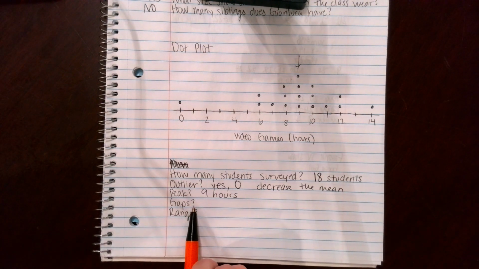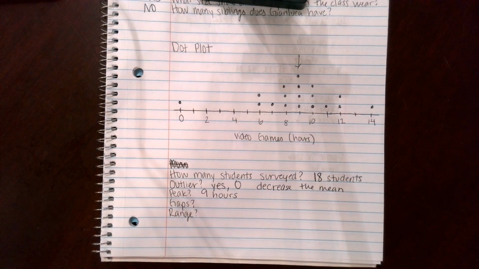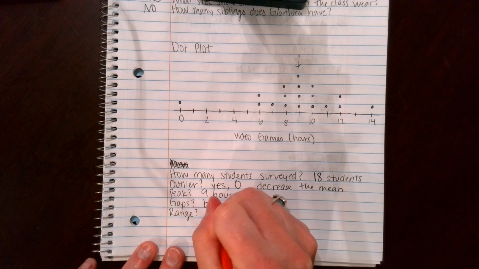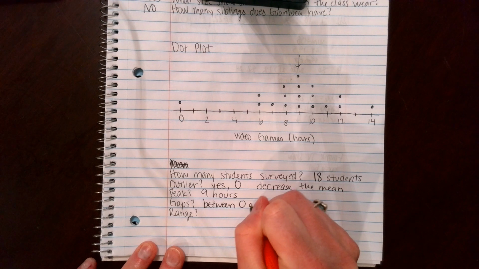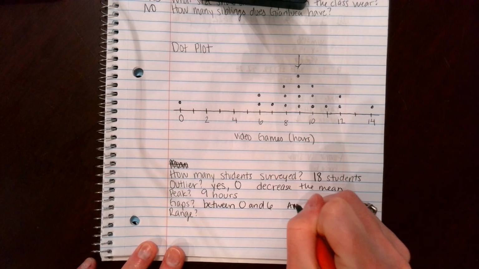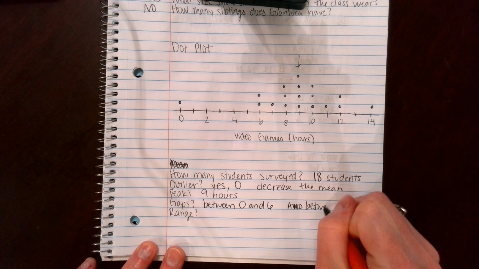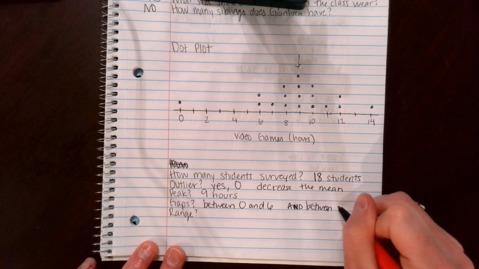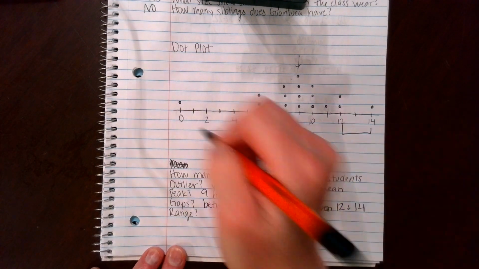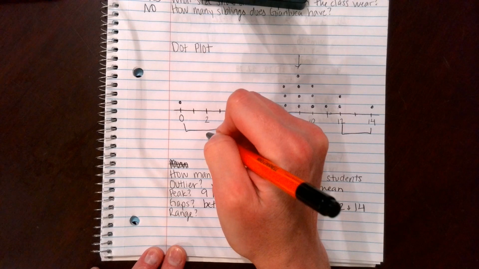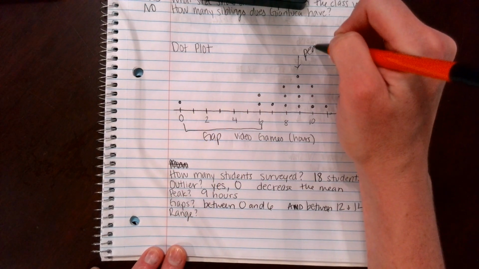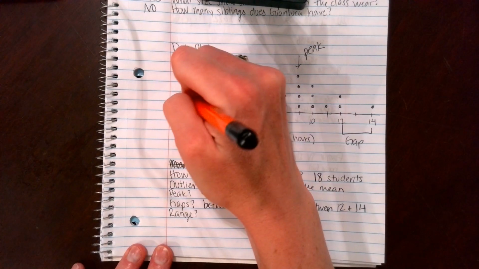And then, are there any gaps? Remember, gaps are when there's data and then nothing in between. So yes, between 0 and 6, and between 12 and 14. So there's a gap here and a gap here. Gap, gap. This is your peak. This is your outlier.